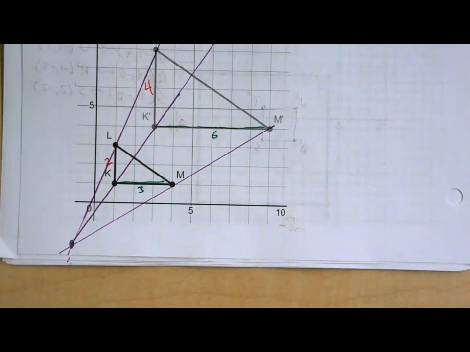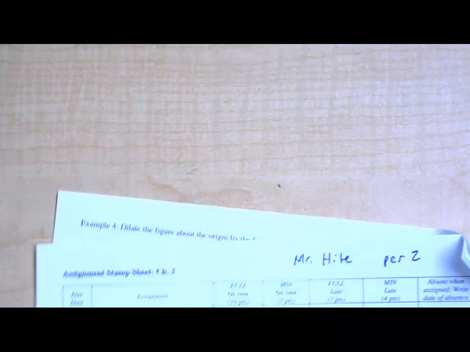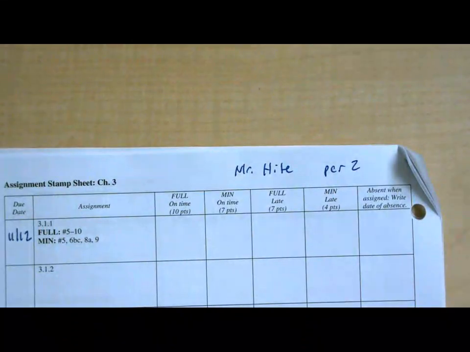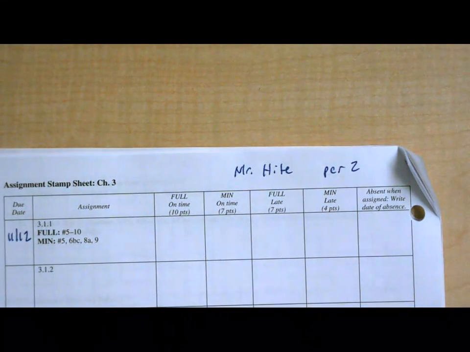So, all right. Your assignment's on the back of the packet. Let's get busy on that. Folks, could you please have your Chapter 2 packet out so that I can get that last stamp sheet taken care of?